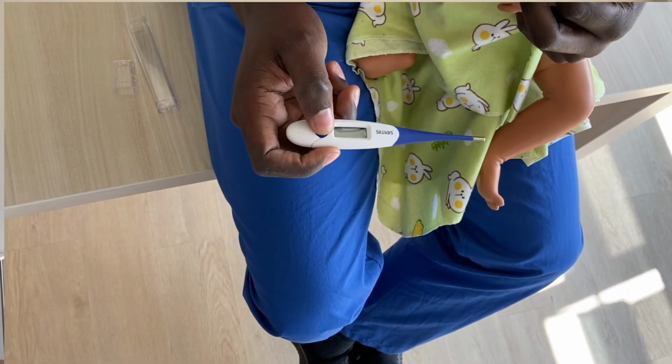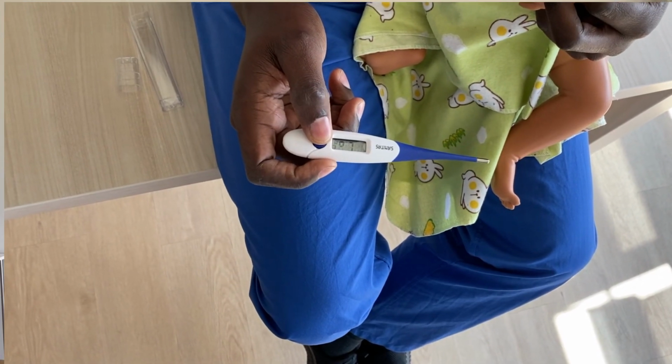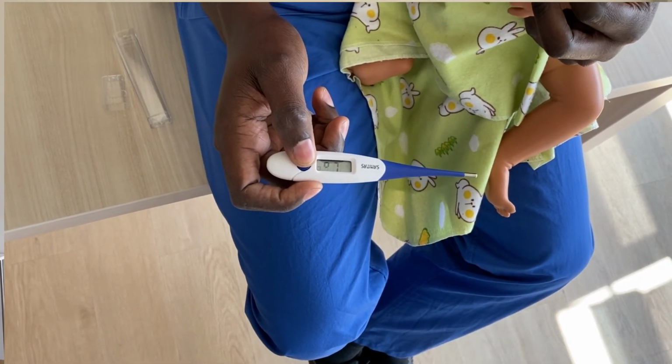Make sure your child has eaten or drunk something. Don't rush. If you're using a digital thermometer, you simply switch it on until it displays, and then you place the tip once again, like we've talked about, in the armpit. With a digital thermometer, it will beep, and that's when you know that it's done.